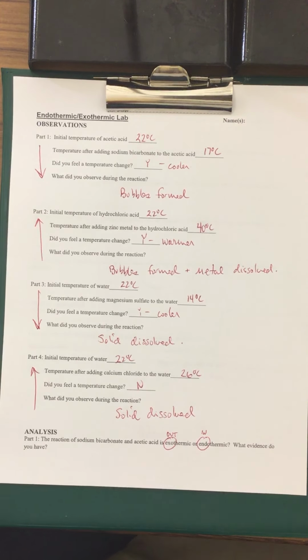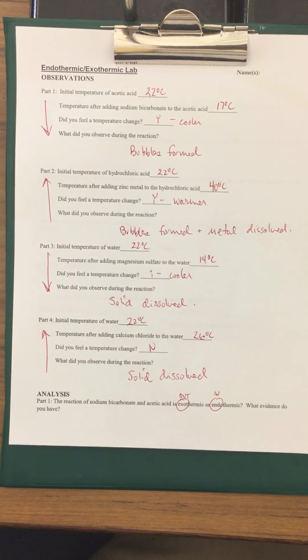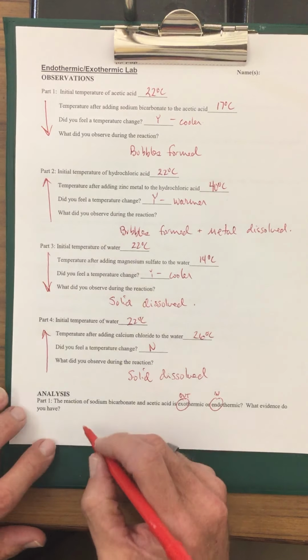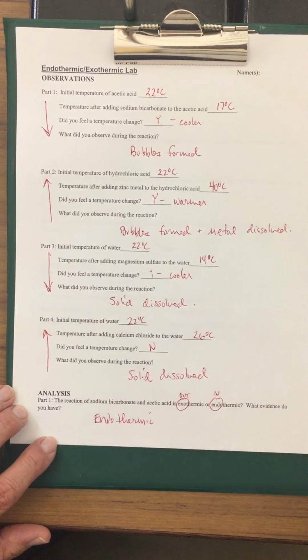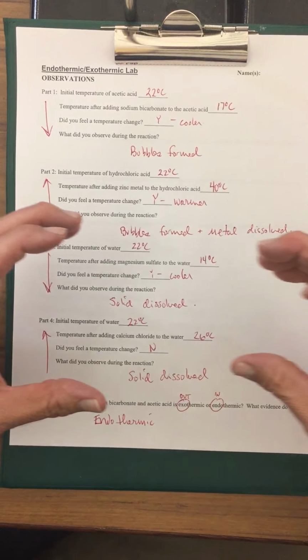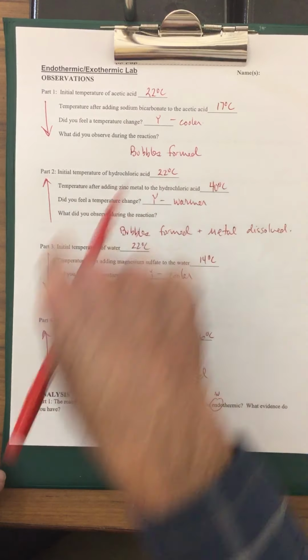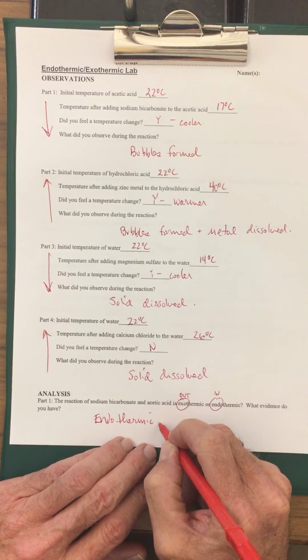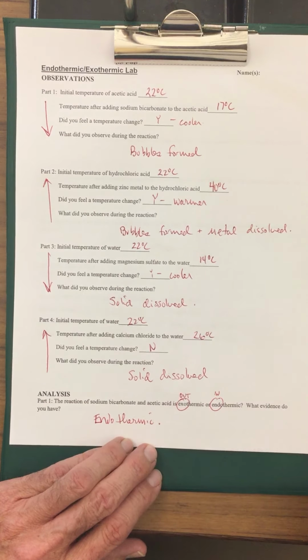What evidence do you have? Is this exothermic or is it endothermic? This is an endothermic reaction. In other words, heat went in from the surrounding environment into the reaction, leaving the surrounding environment cooler. What evidence do you have? The temperature dropped.